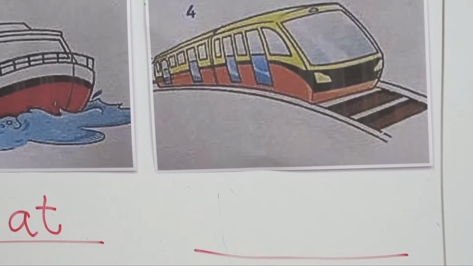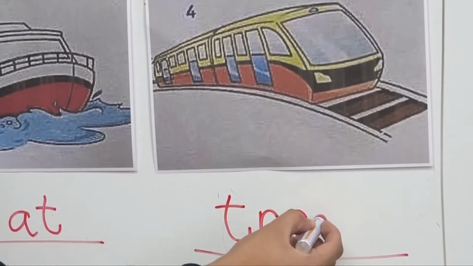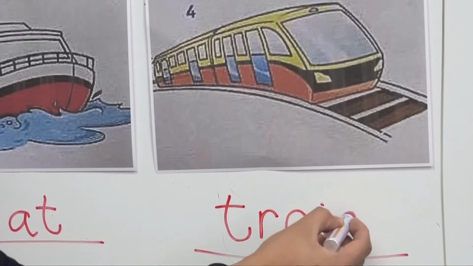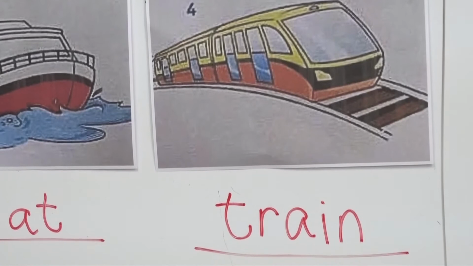Okay, for number 4, the girl asked, is it a train? The teacher says yes. Can you spell train? And she said it's T-R-A-I-N. Train, right? Now in Hong Kong we call the train a what? MTR, right? So we know this already. We use it quite a lot.